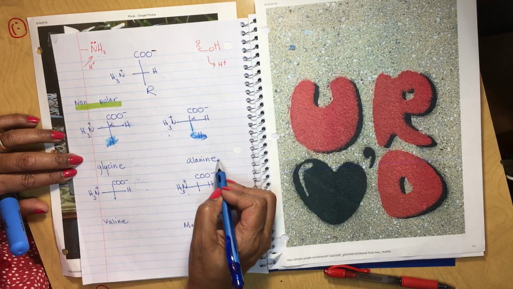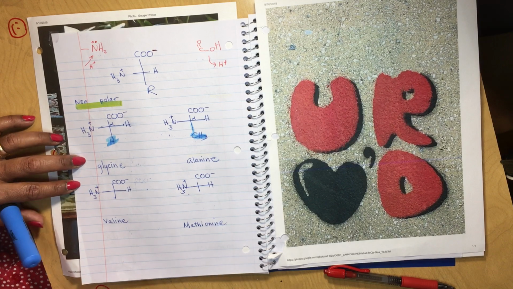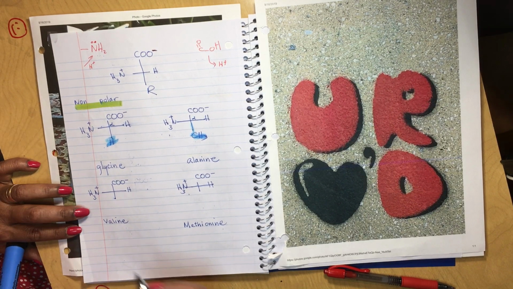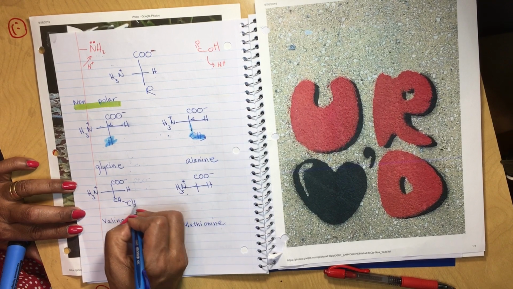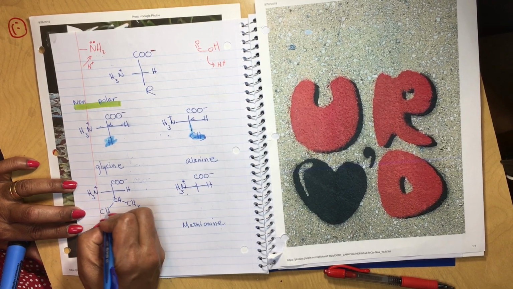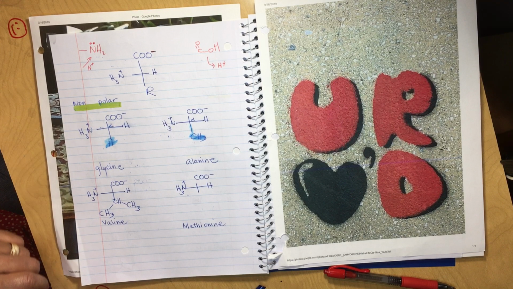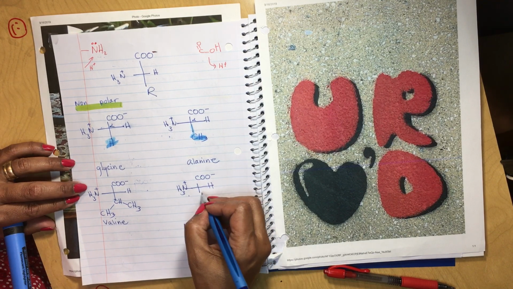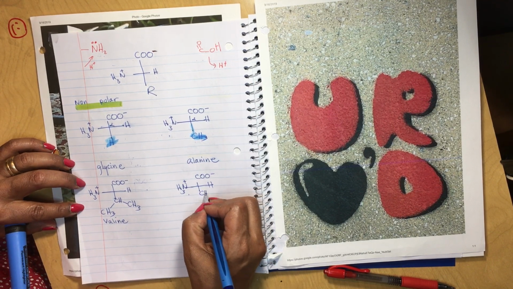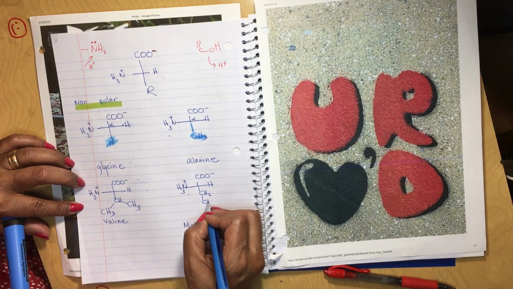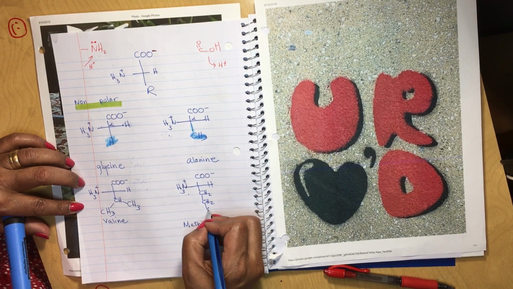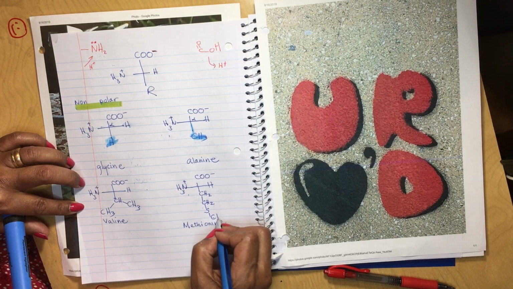Alanine is when the R group is a methyl. Valine is when the R group is an isopropyl. So let's call this one an isopropyl, that is the R substituent. For methionine, we will have a sulfur. So instead of only 3 carbons attached to each other, we will have 3 carbons, but in between, we will have also a sulfur.